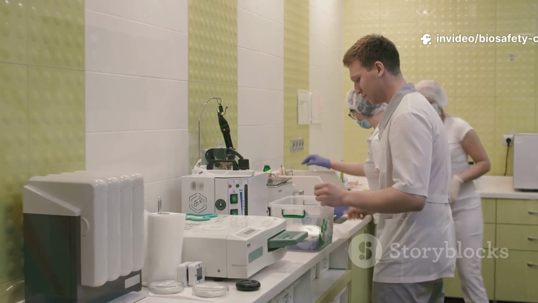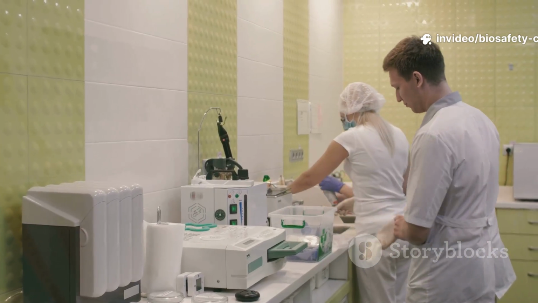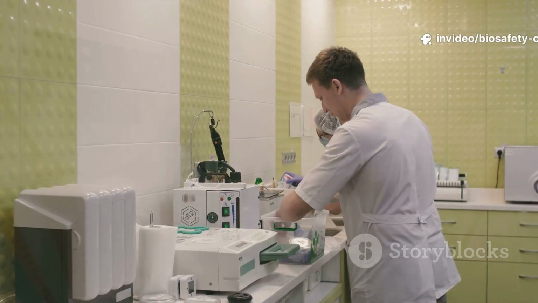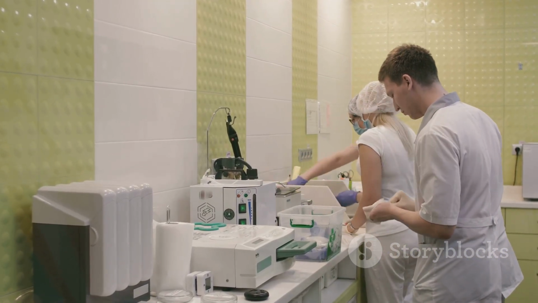So, quick recap: Class 1 protects you and the lab. Class 2 protects you, your samples, and your lab, with 4 subclasses for different needs. Class 3 is total containment for the most hazardous work.